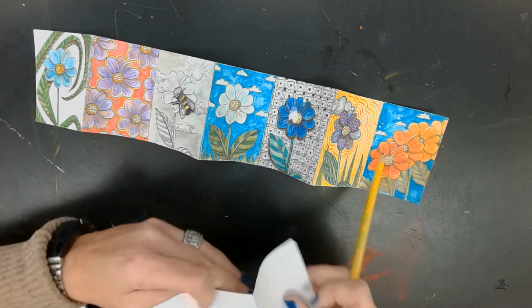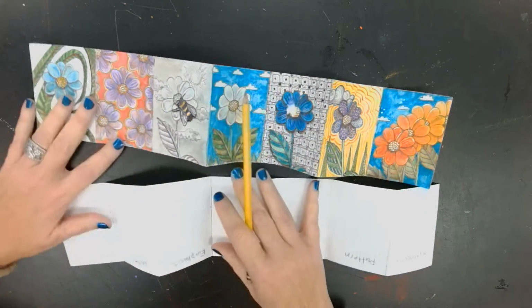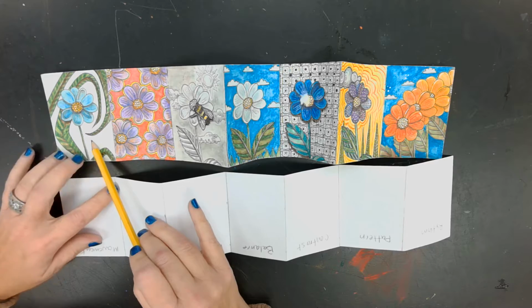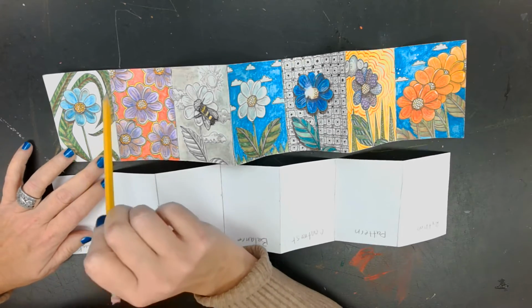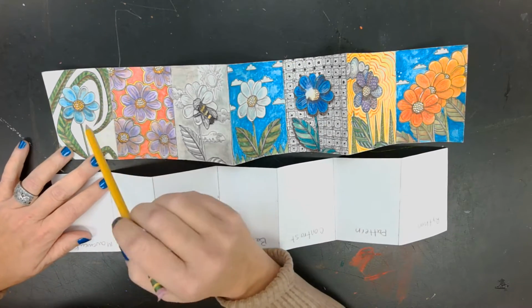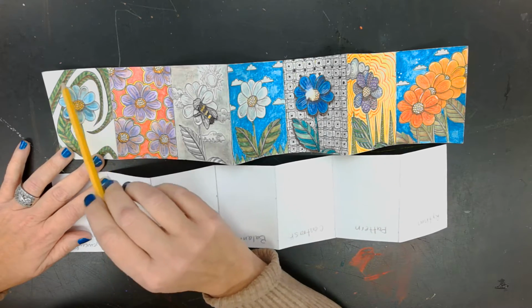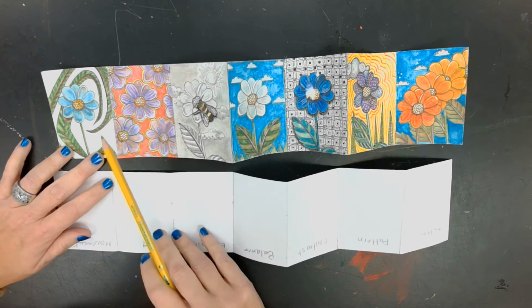So this one is movement, because the way that the leaves are arranged on here, it moves your eye all the way around the artwork.